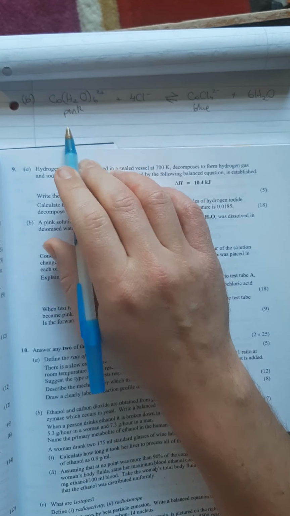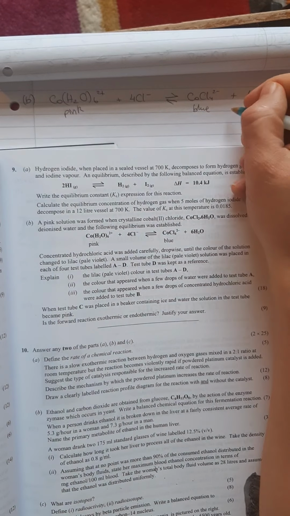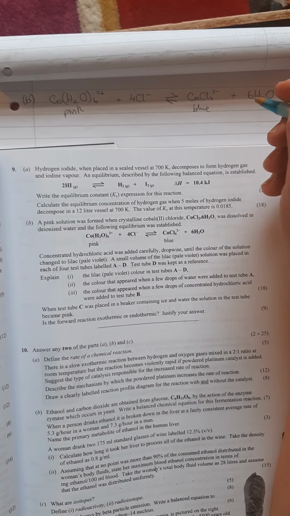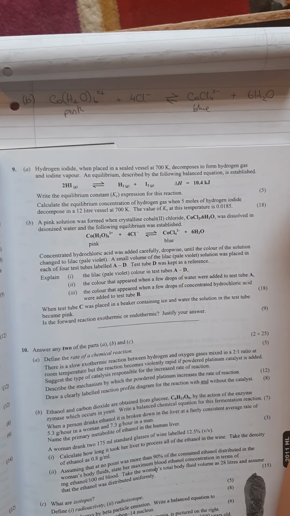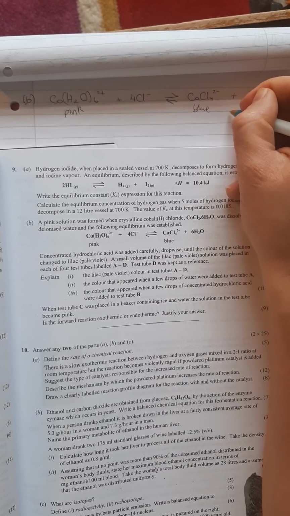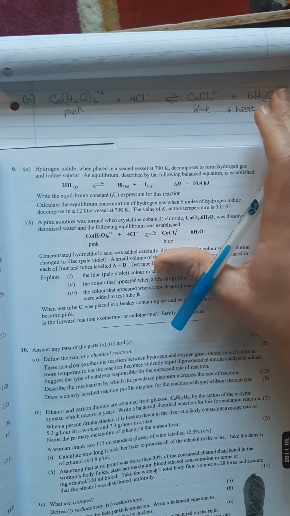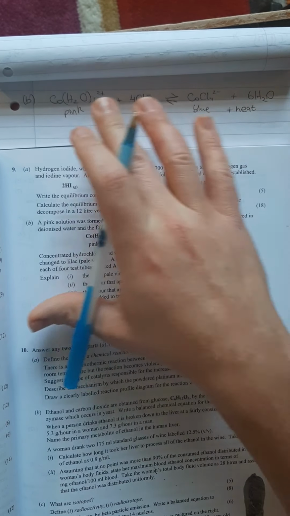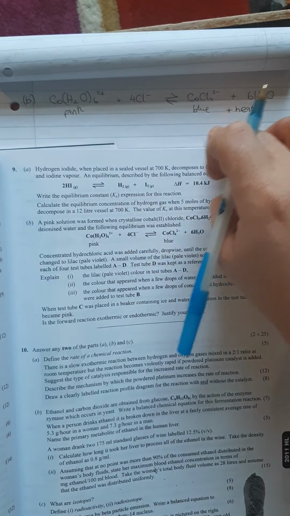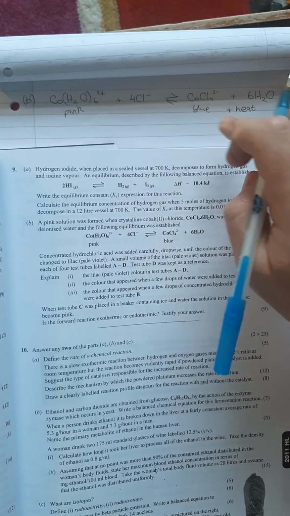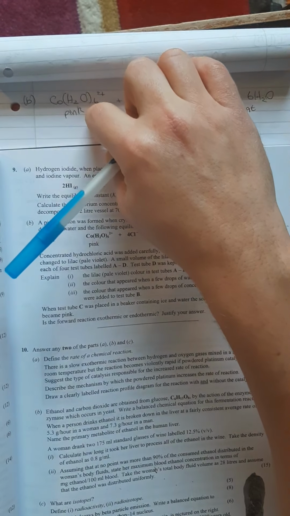Okay, so you could do this. What I like to do is suggest it's exothermic for a start. If we were to suggest it's exothermic, our heat would be over here on the right. If the forwards reaction was exothermic, the heat would be one of the products. Now, if we heated this up, it would move to be pink because it would move away from the heat.